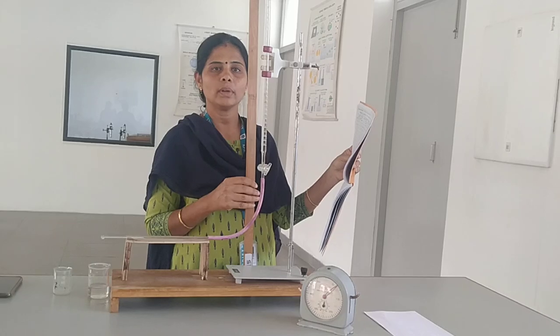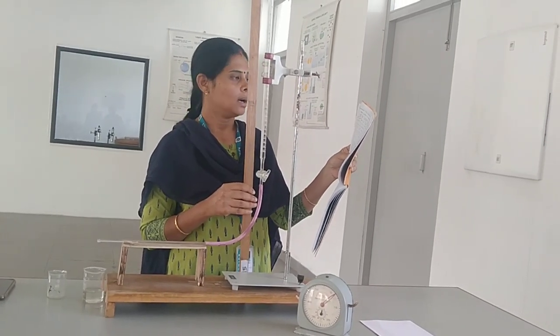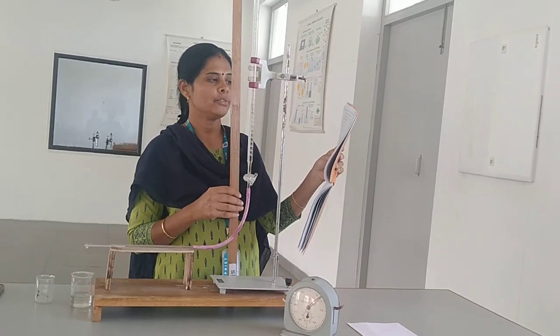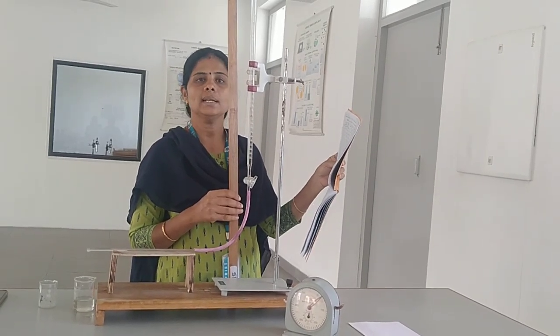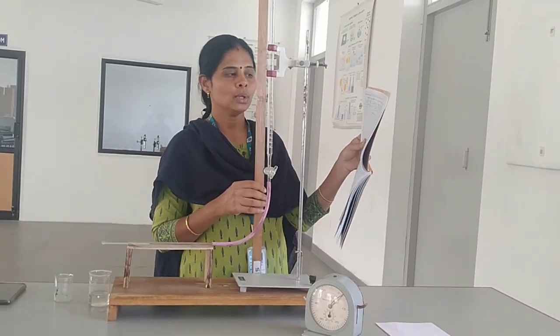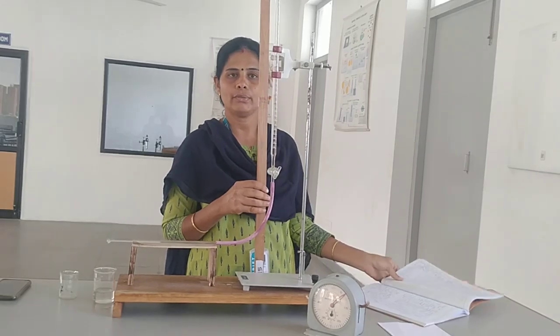The final column will be H into T. Yes, we know the time t value is already there in the fourth column. If we multiply the time t and the height h, we can find the Ht values. Finally, we should take the mean value of all the Ht values we found.